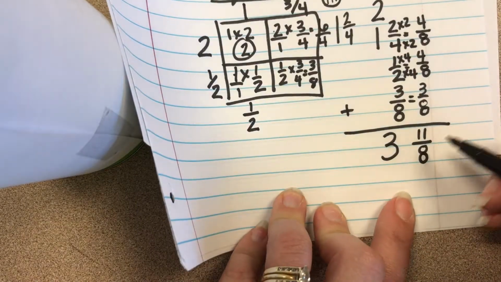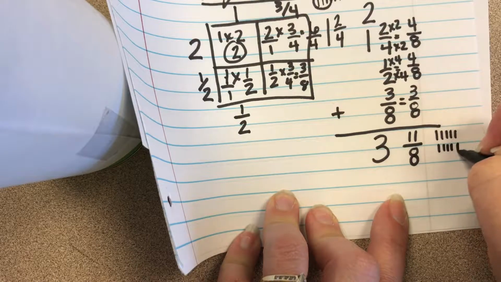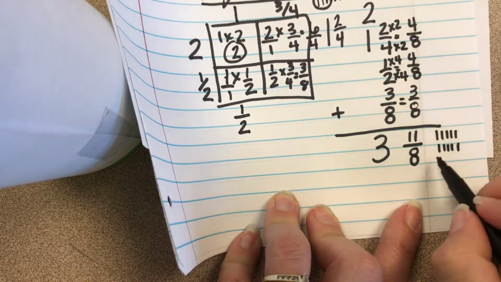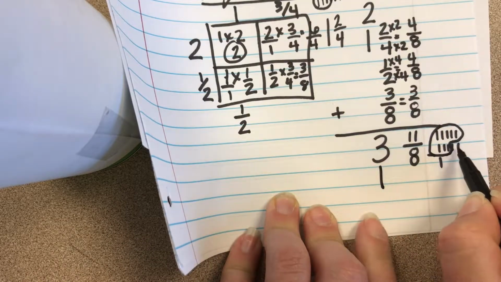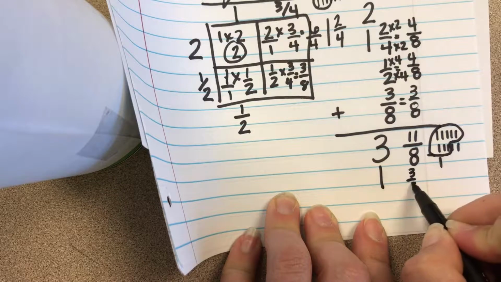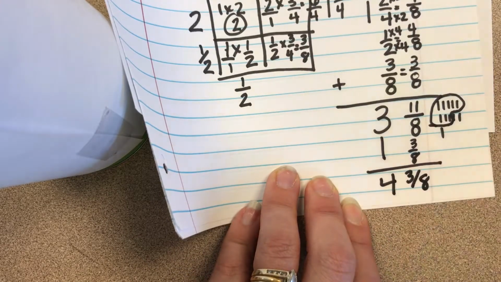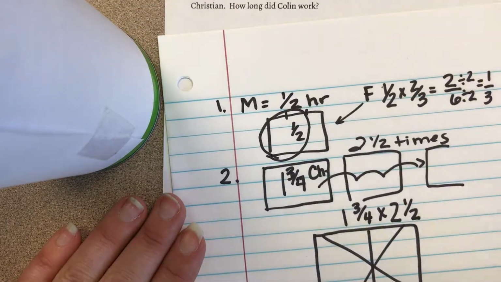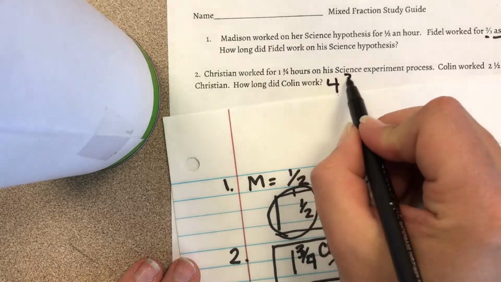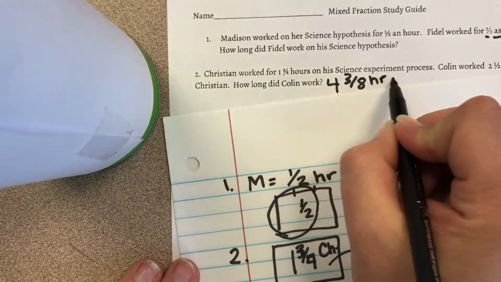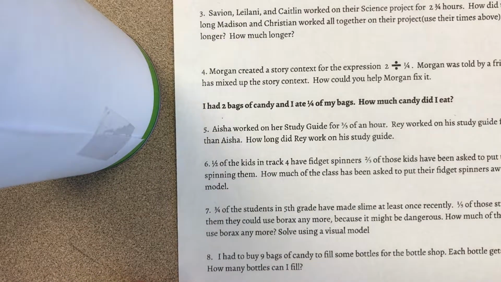There's a better way to say 11/8. 1, 2, 3, 4, 5, 6, 7, 8, 9, 10, 11. So I need to circle a group of 8. One group. 1, 2, 3 left over. 4 3/8. I'm going to go back to the problem. How long did Colin work? 4 3/8 hours.